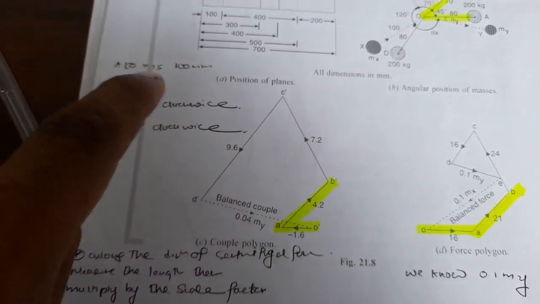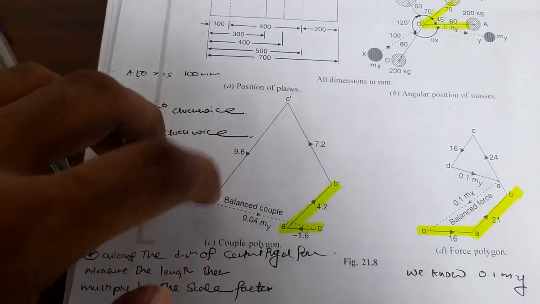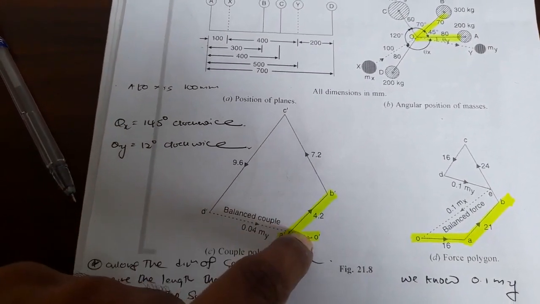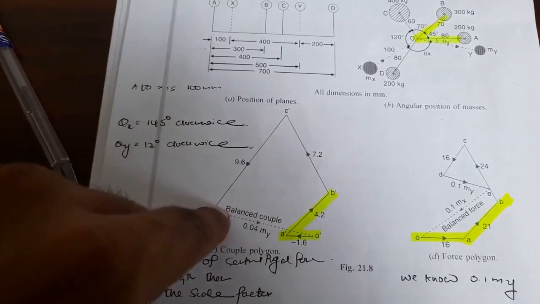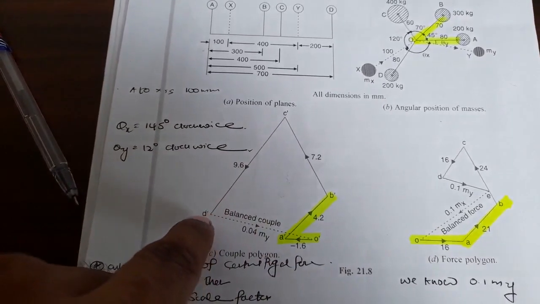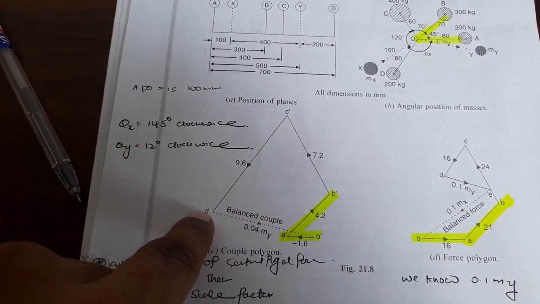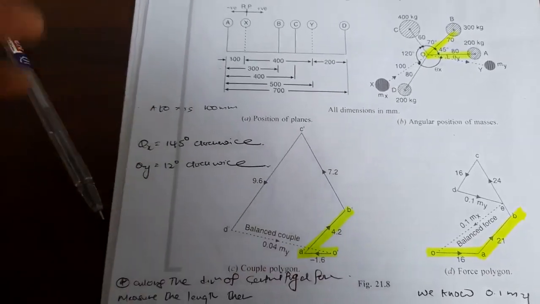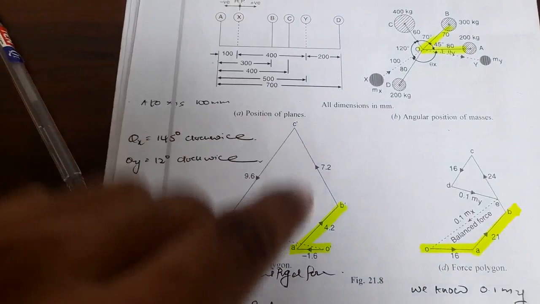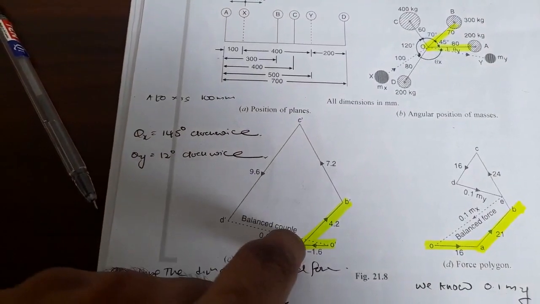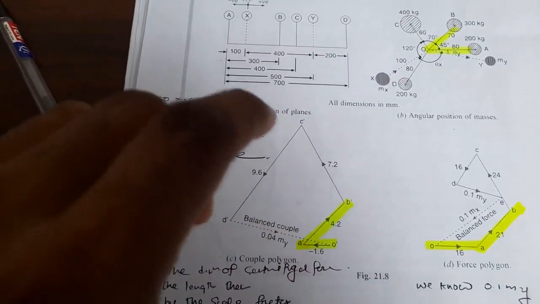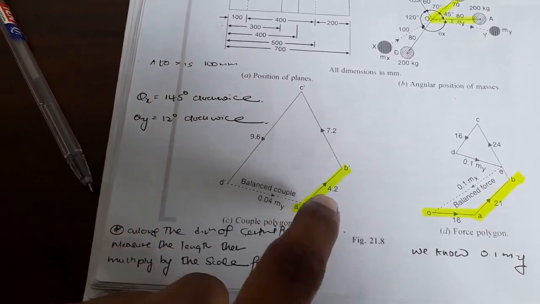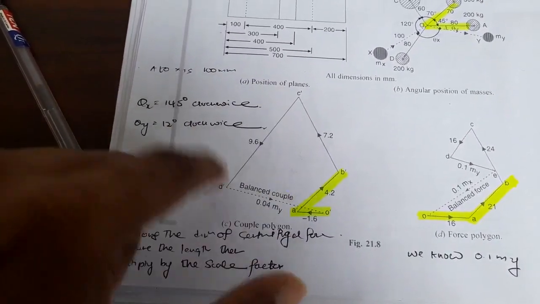After sketching this C dash D dash, we have completed the rest of the line in order to complete the couple polygon, by extending this point D dash up to the starting point. What is the reason? The couple polygon must get closed, because the system is dynamically balanced. So we have completed this line, and the couple polygon is closed now.